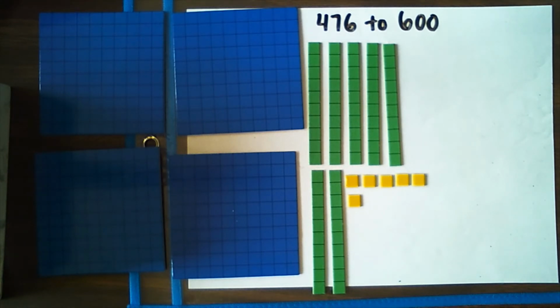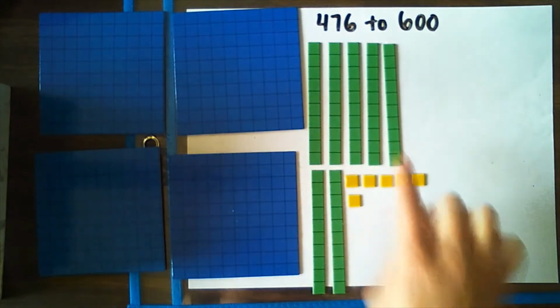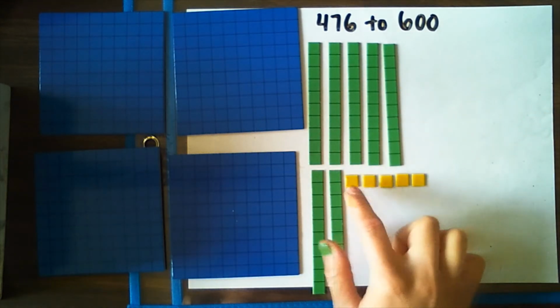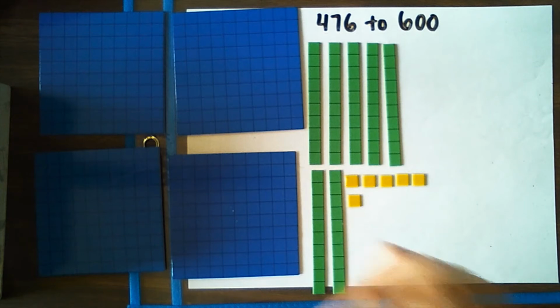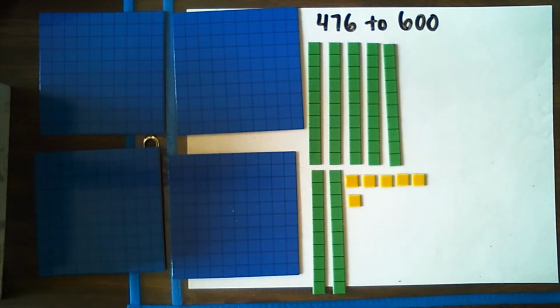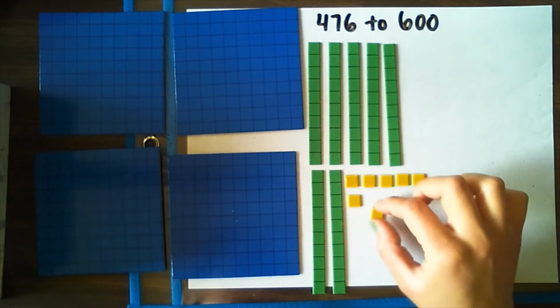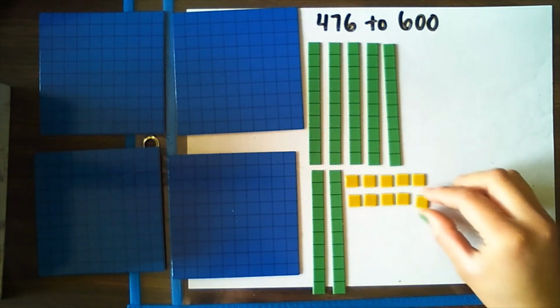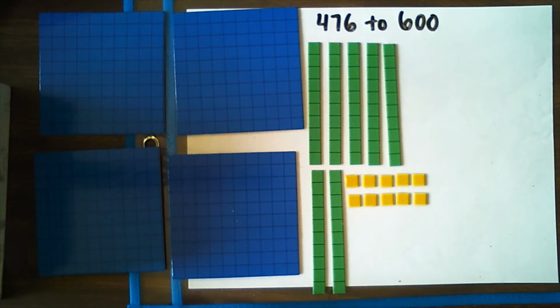Alrighty, my friends, welcome back. So, first we are going to use ones to get to 480. We're at 476 here. We have 400 and then 7 tens, that's 470, and then 475, 476. Okay, so we're going to use ones to get to 480. Ready? 476, 477, 478, 479, okay, 480.